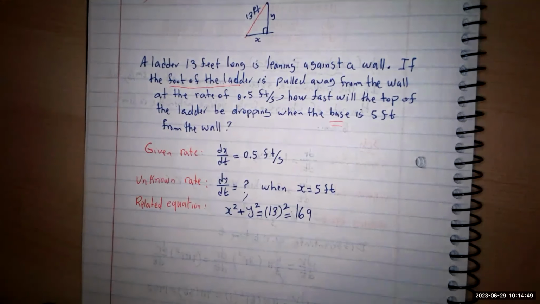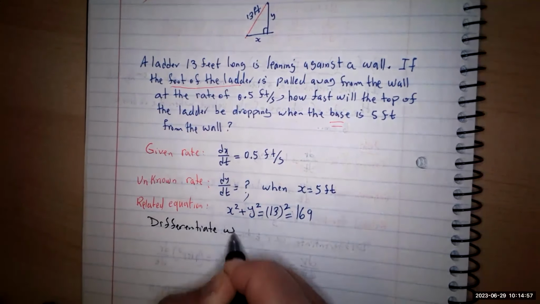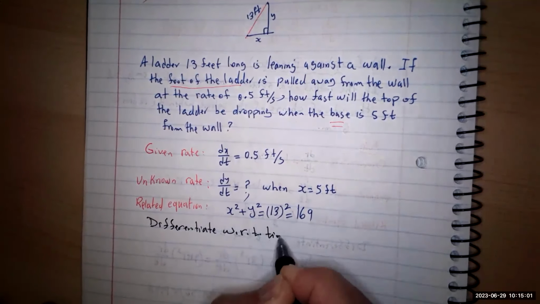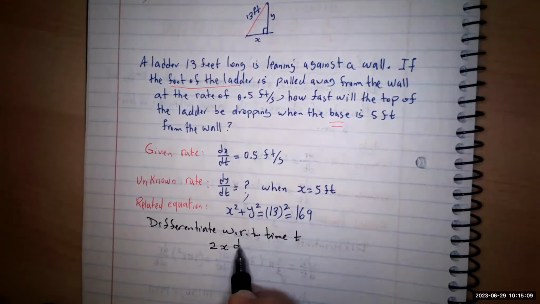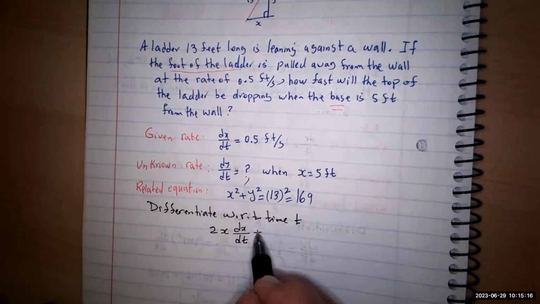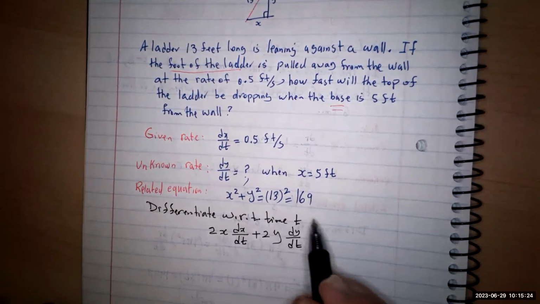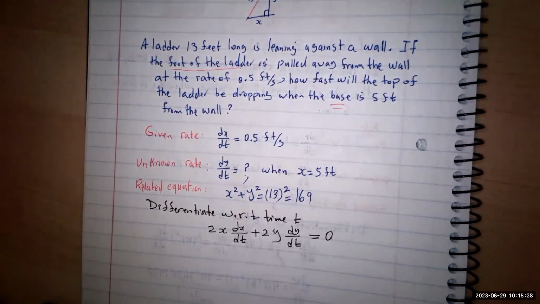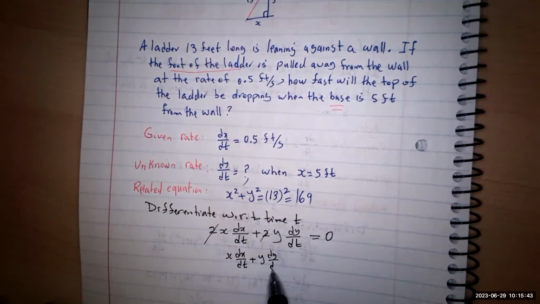Okay, so differentiate. I just remind you again, you're differentiating with respect to time t. Derivative of x squared, power rule, would be 2x, but you have to multiply by the rate of the x, dx dt, like u prime. The derivative of y squared is 2y, multiplied by the rate of the y, dy dt. Both sides. The derivative of 169 would be 0. Make sure you do both sides of the equation. It's optional, but you can divide by 2. So your equation is x dx dt plus y dy dt equals 0.